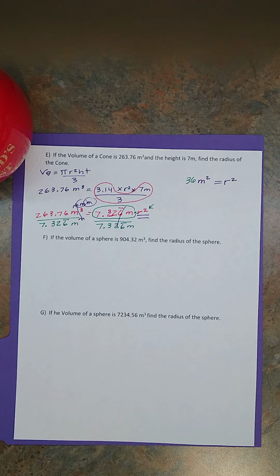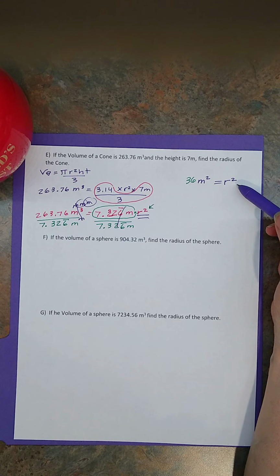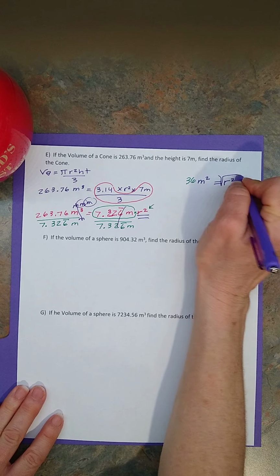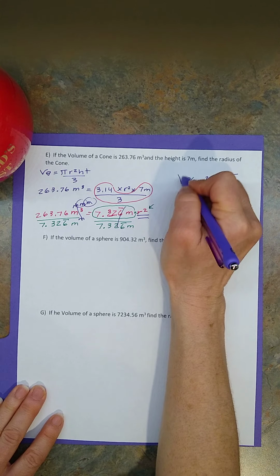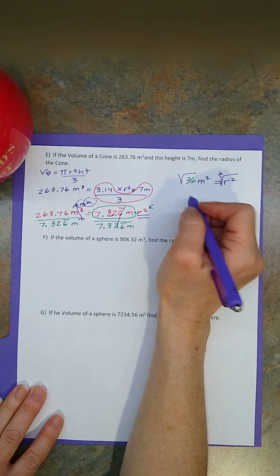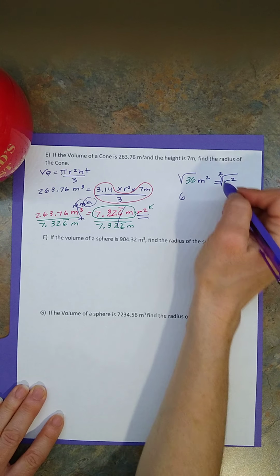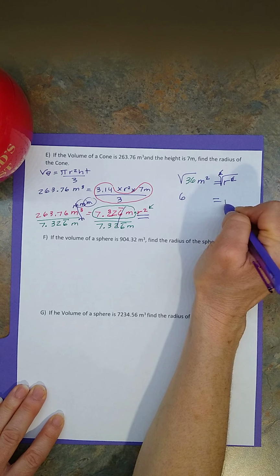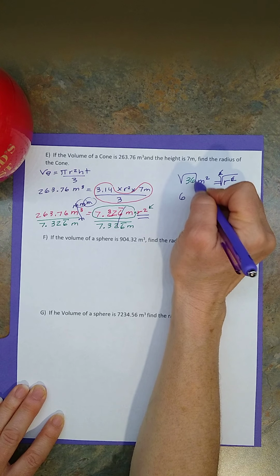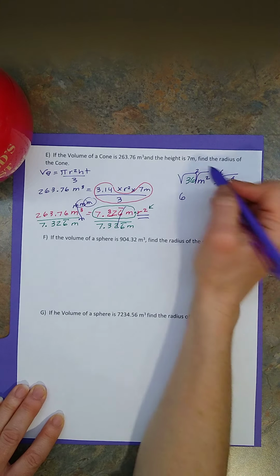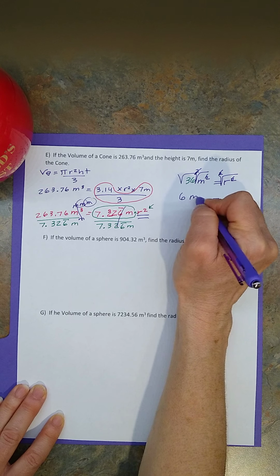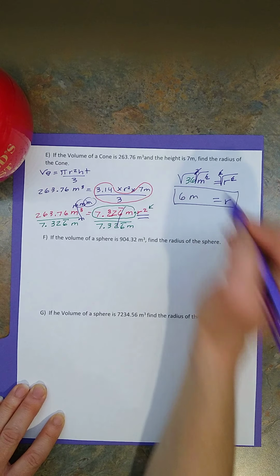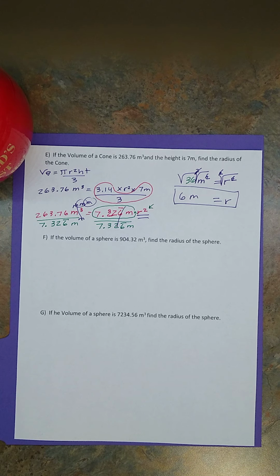No. You need r, not r squared. So what will you do? What's the inverse operation of squaring something? Yep. Take the square root. Square root of 36 is 6. Square root of r squared is r, because that cancels. And by the way, the square root of m squared, cancels, is m. Pretty neat how that all works out. Math is kind of like that.